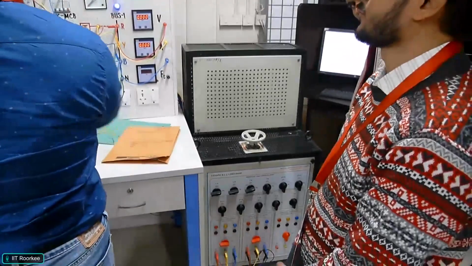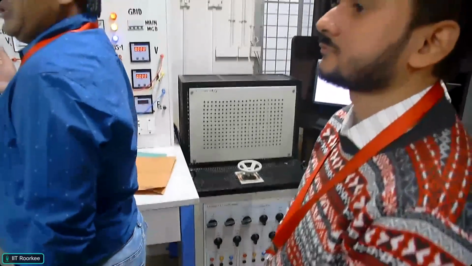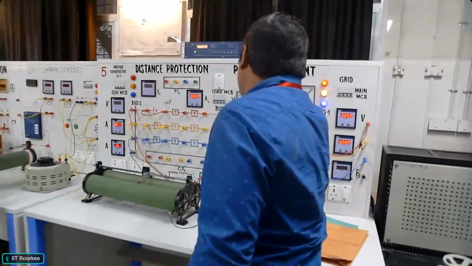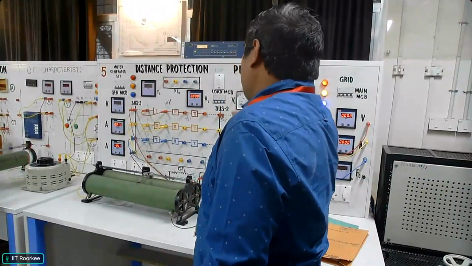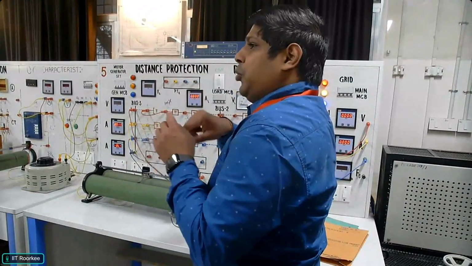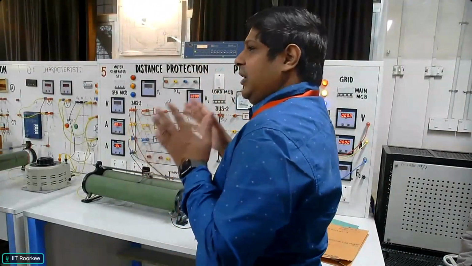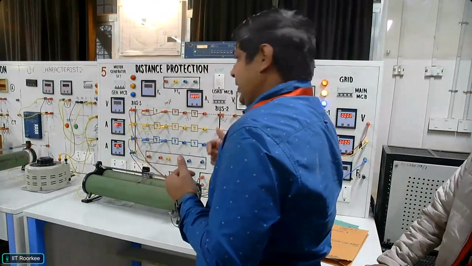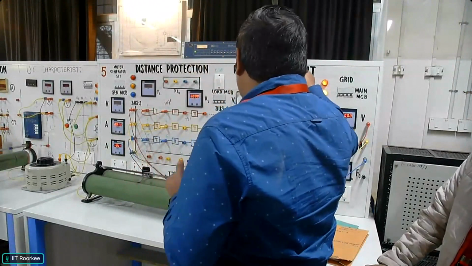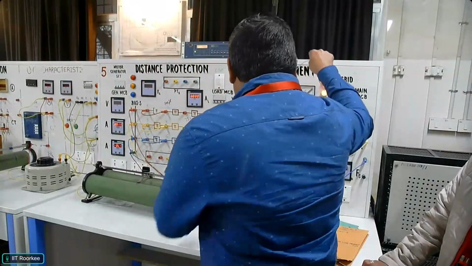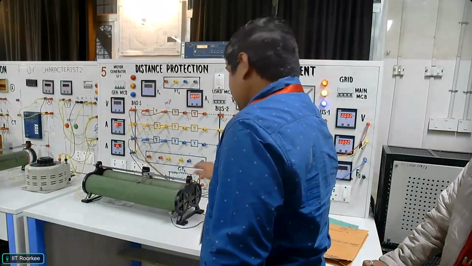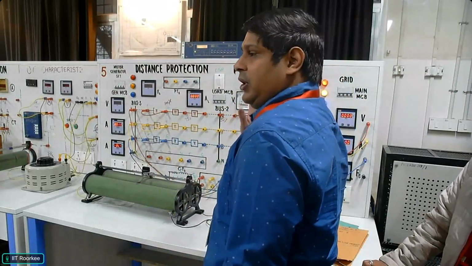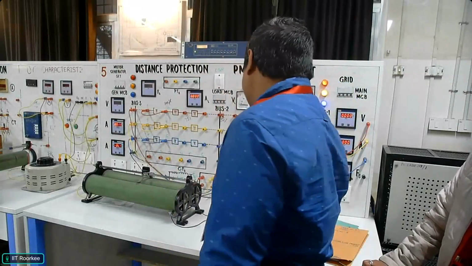So this is actually the panel. Now in the UG experiments, what they do is create faults at different locations, 25%, 50%, and they draw more characteristics, 3-zone characteristics, and in which zone it is falling, they just mark it. So in UG, they do like that. For that, let's say we are creating an R phase fault. Through this switch, this is the fault resistance, and the end of the fault resistance is connected to the ground. So like this, we are creating an R phase fault, R to G, LG fault.